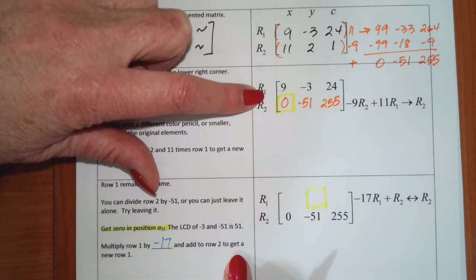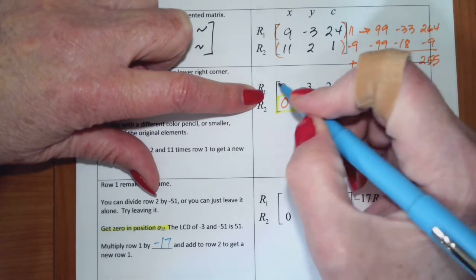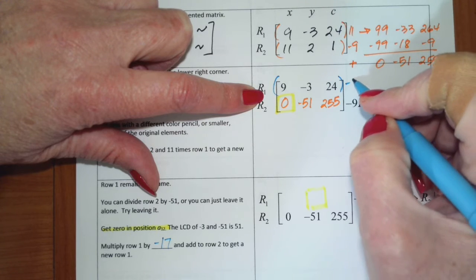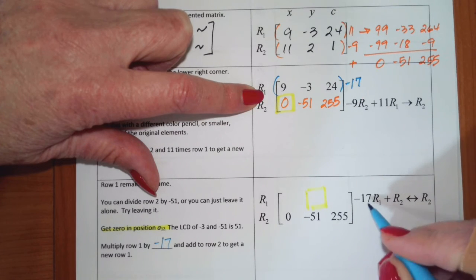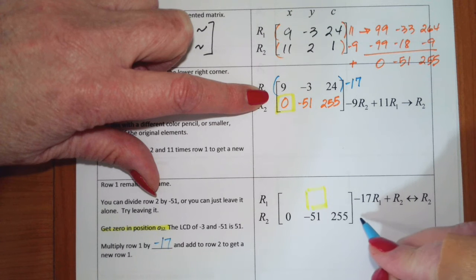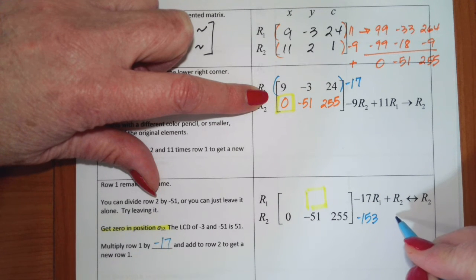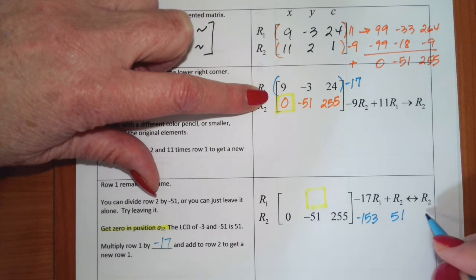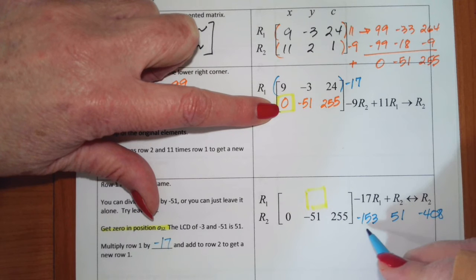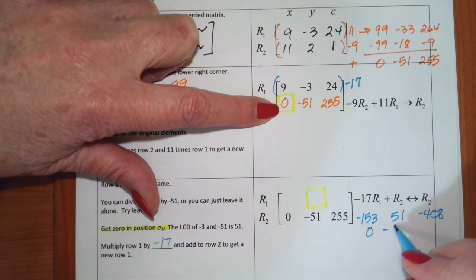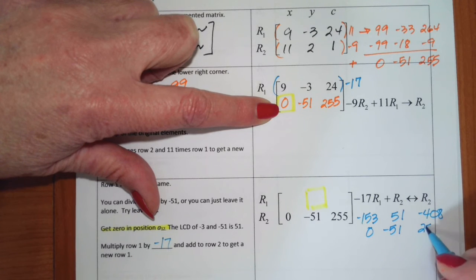Okay, so if I take row 1 times -17, that is going to give me -153, 51, -408, and I'm going to add to it 0, -51, 255.